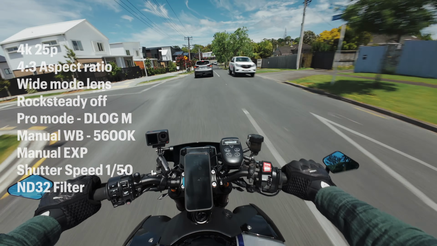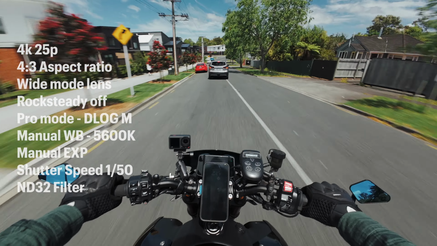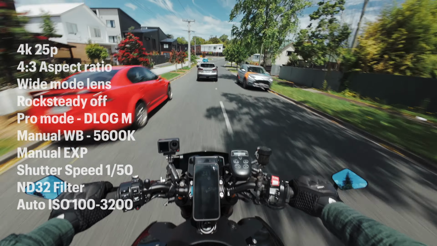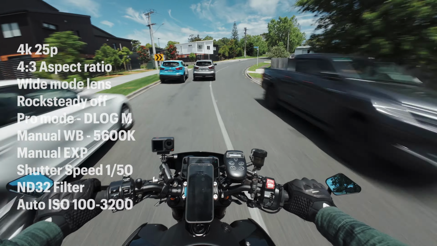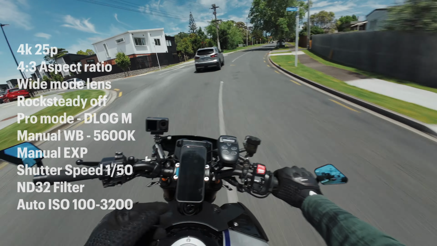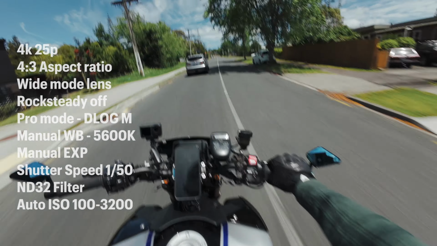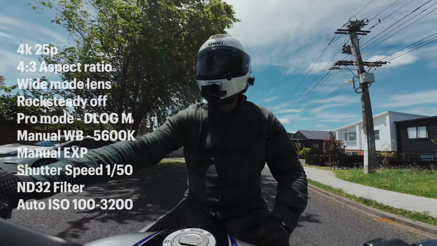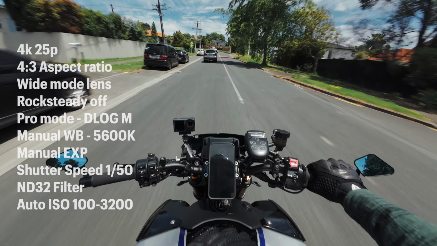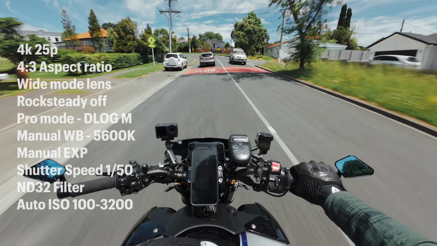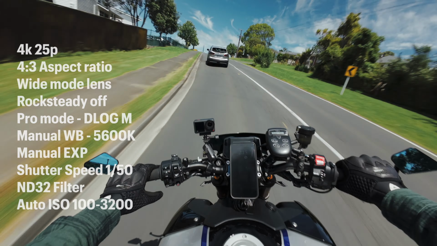And the final setting in terms of exposure is just setting your ISO. So I have it in auto with a minimum of 100 and a maximum of 3200. And that just allows the camera to adjust if you go through a tunnel or under a bridge or through a tree canopy or something like that, so your footage isn't going to look dark. But other than that, that's your exposure settings. That's everything you need to know for the helmet camera. This is just the way I do it.